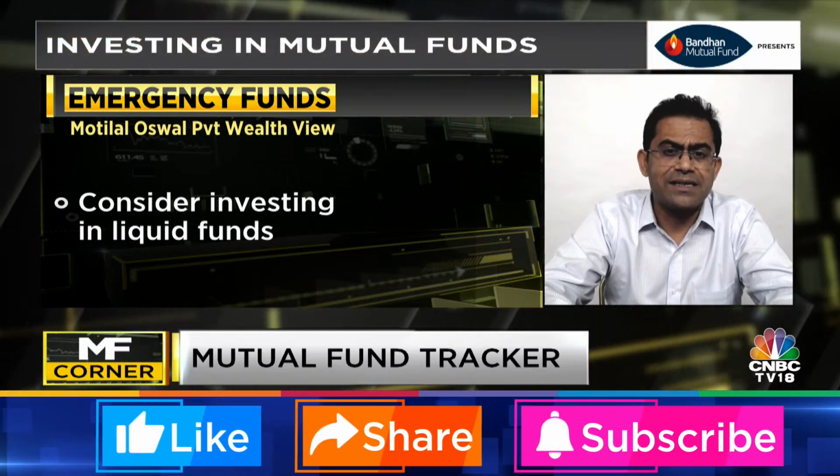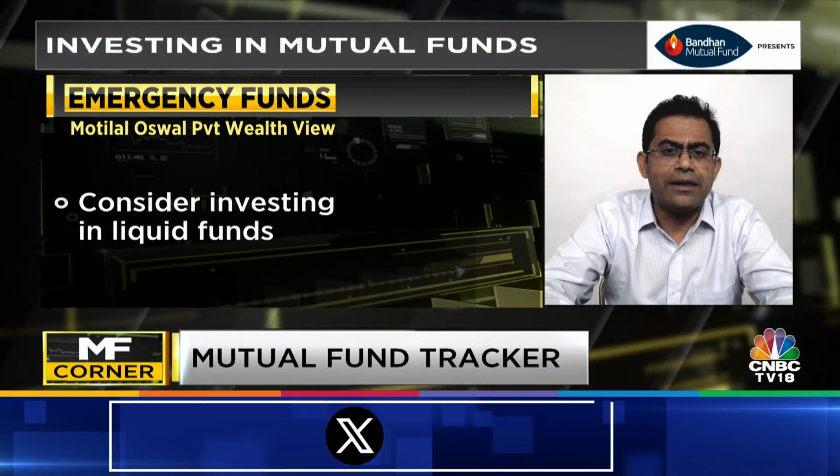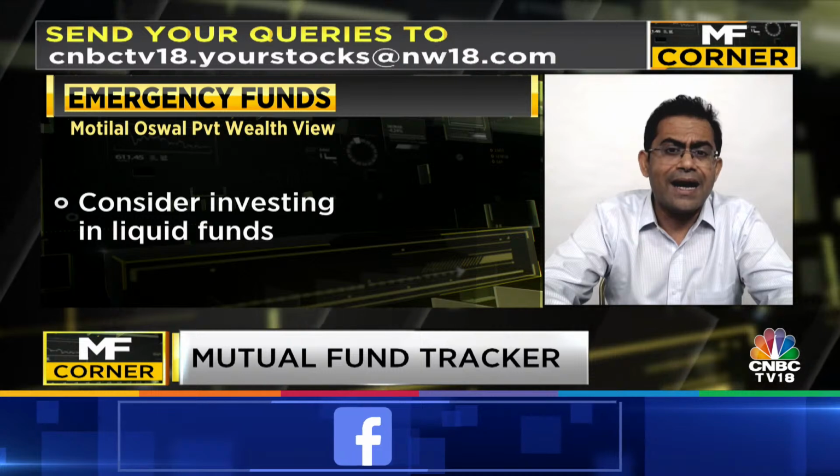Reason being that if you're saving for your goals, you're typically doing as much allocation as possible in risk assets like equities. And things are quite unpredictable in the shorter term. So let's say if there is a large drawdown in equity markets, and at that point in time there is some emergency, you don't want to disturb your longer term corpus.